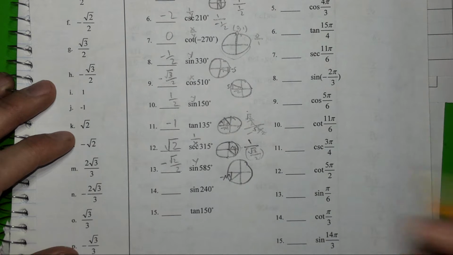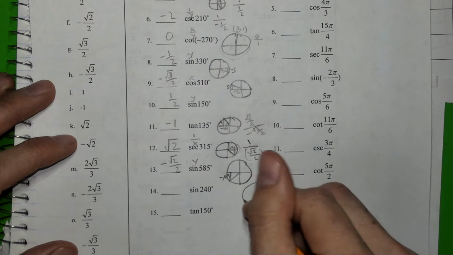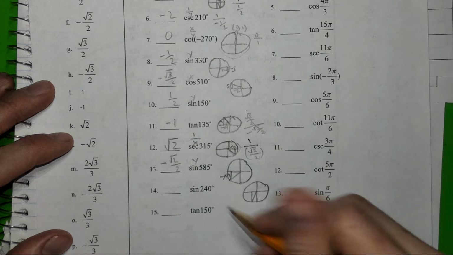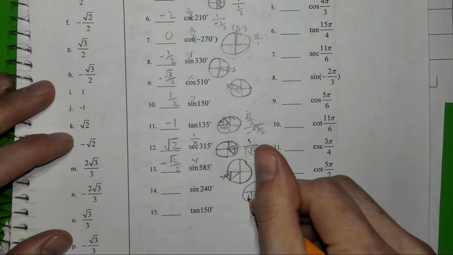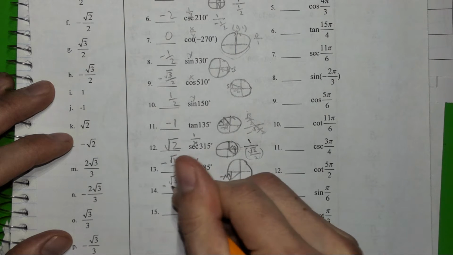Sine of 240. Do I have that one drawn yet? No? Okay, so 240 right there. Sine is the y value, which is the long leg, and it's negative, so it's negative square root of 3 over 2.